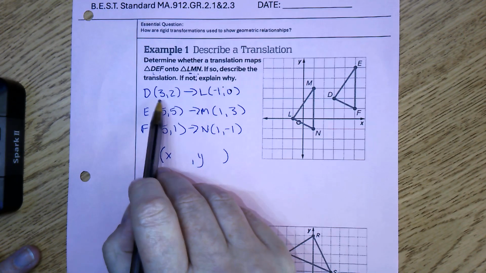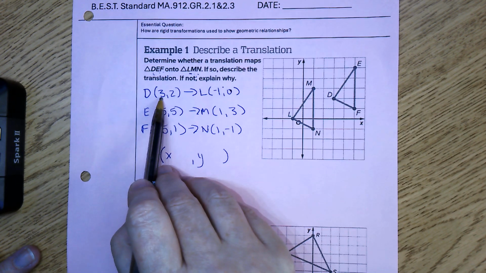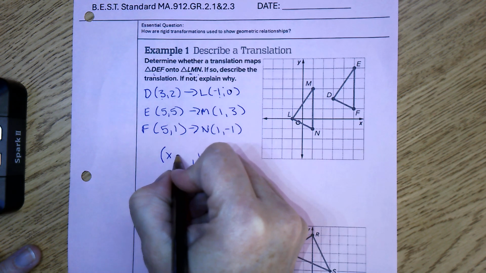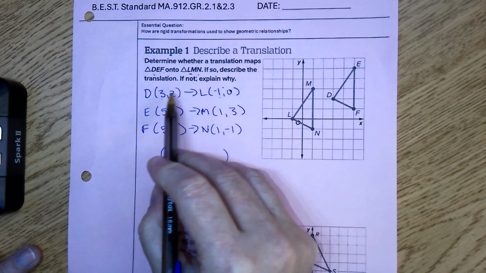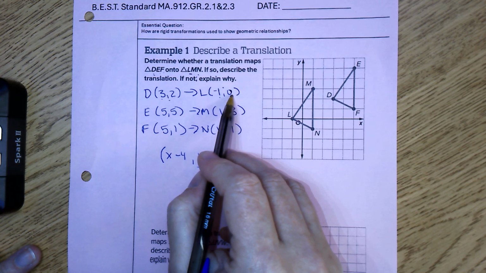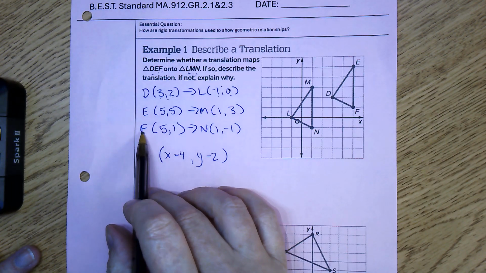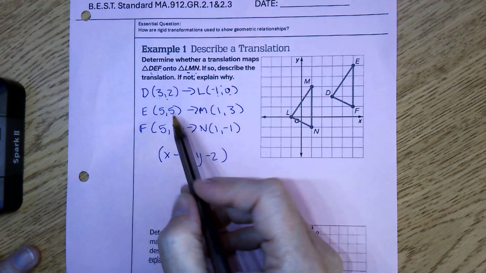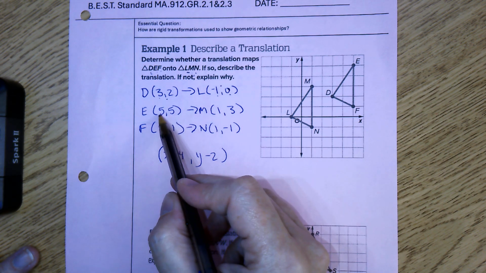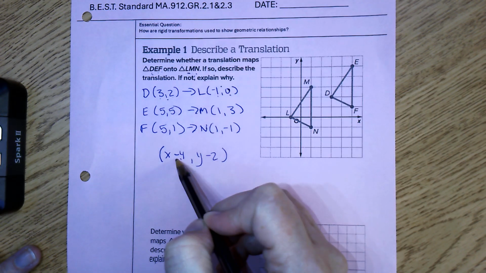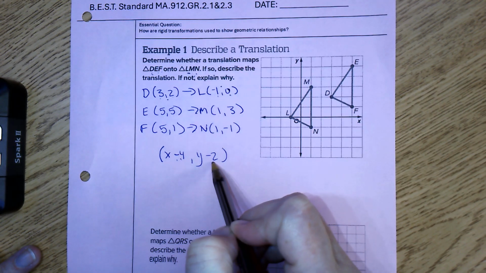So let's see. How do we get from 3 to -1? Well, we subtracted 4. And how do we get from 2 to 0? We subtracted 2. Now let's see if the same rule works for these other 2 points. To get from 4 to 1, we subtract 4. To 5 to 1, we subtract 4. And from 5 to 3, we subtract 2. So that one works.